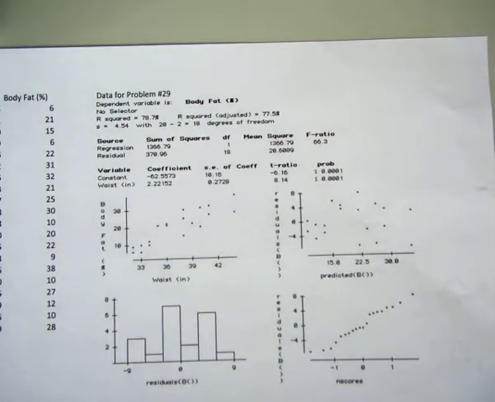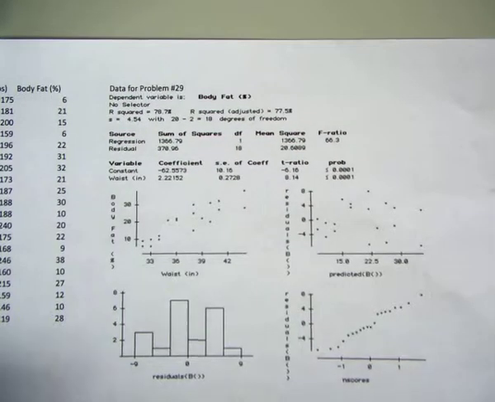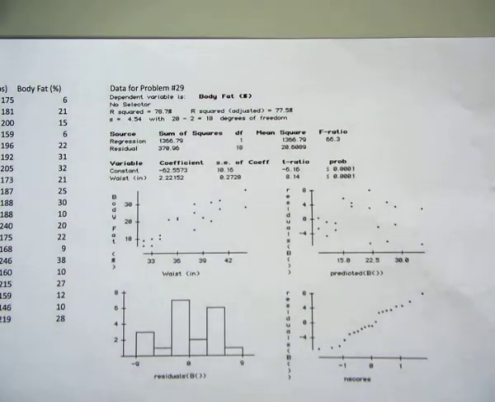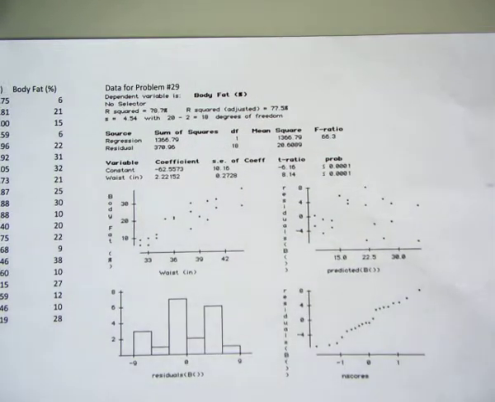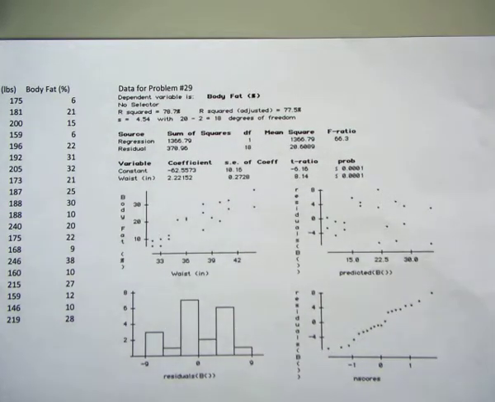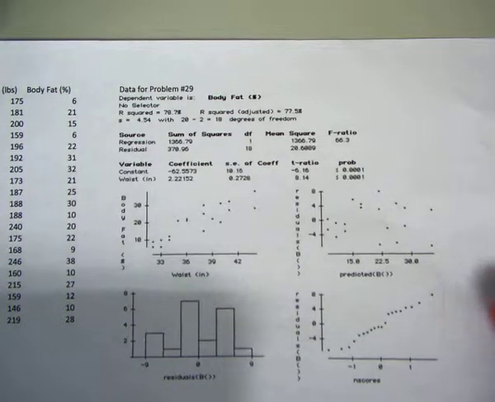Alright, so on problem 29 here, we are using waist size to predict body fat percentage. And then we got our residual plot and our histogram of our residuals and our normal probability plot. So we got to test a hypothesis, and then if we find that there is a linear relationship, then we have to do a confidence interval. So let's get to work on this.